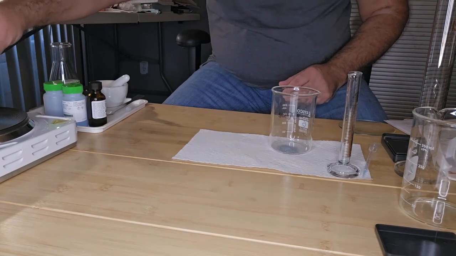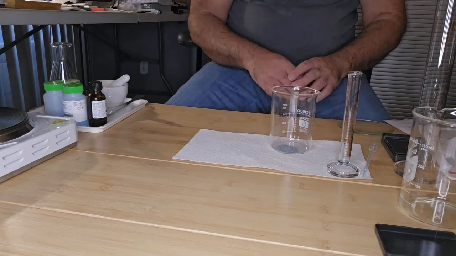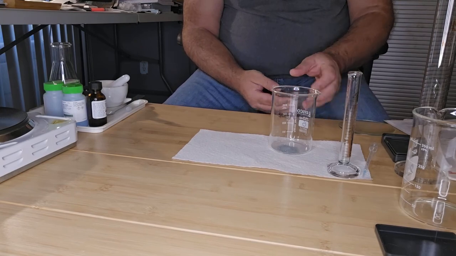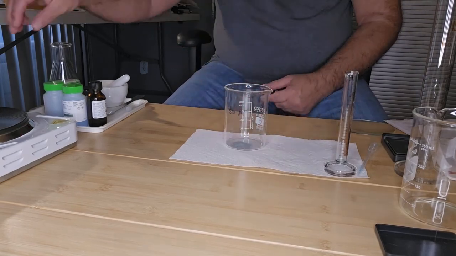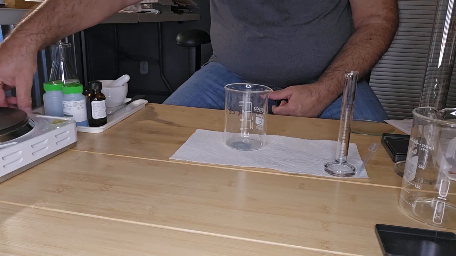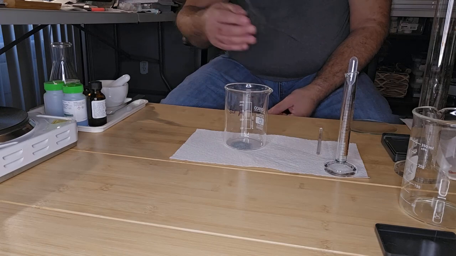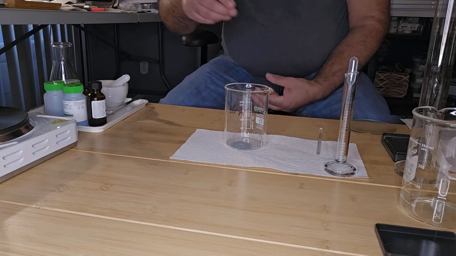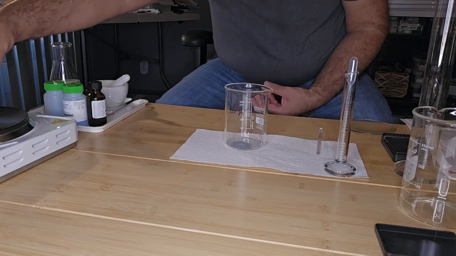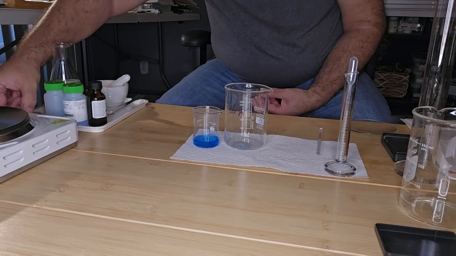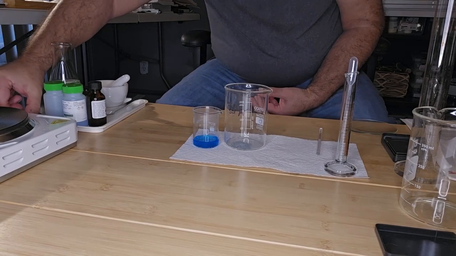I'm just going to heat it until bubbles start to form, but not go to boiling. Okay, I just wait for that to heat. Okay, it's starting to bubble. So I'm going to remove the beaker from the burner. I'll turn that off for safety.